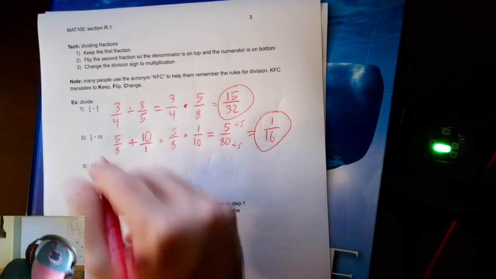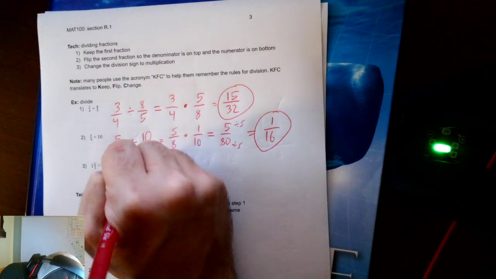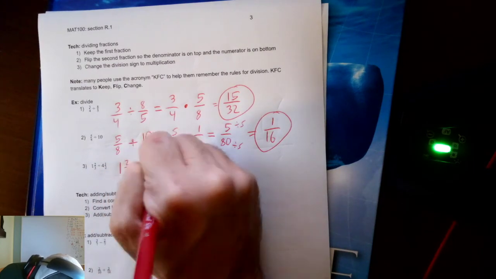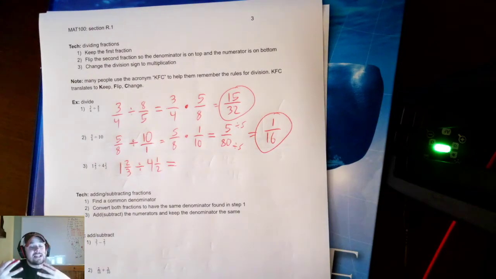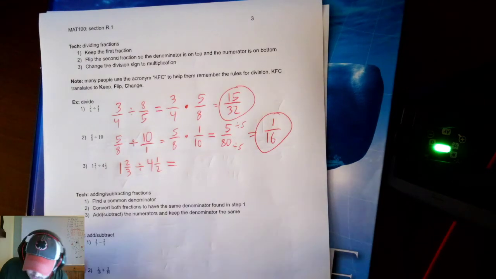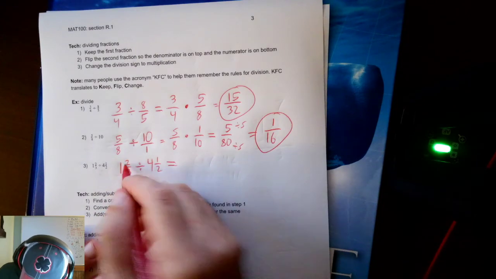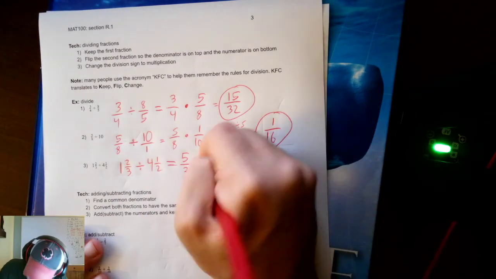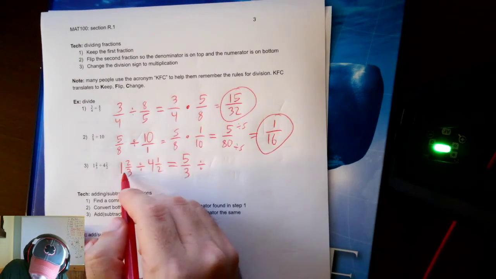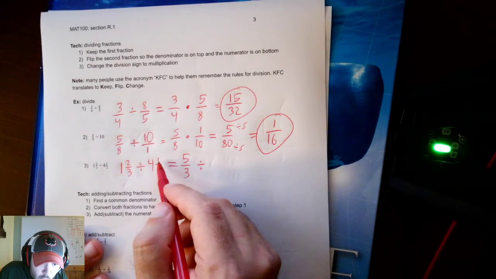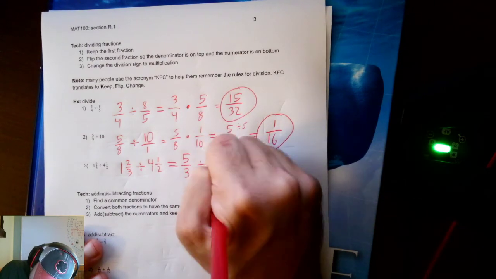Now, how about this example? We have 1 2/3 divided by 4 1/2. Well, whenever I see mixed numbers, the very first thing I want to do before I try and calculate anything with them is convert them into improper fractions. So let's do that. 1 times 3 is 3, and 2 more gives us 5/3, right? And then I'm still dividing. I'm just converting mixed numbers to impropers. 4 1/2. 4 times 2 gives me 8, and 1 more is 9. So I get 9 over 2.